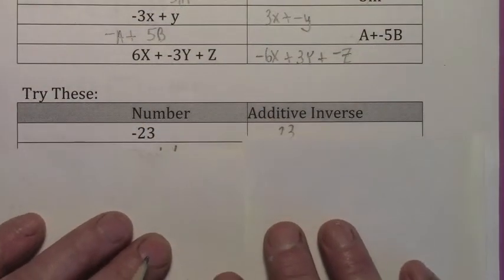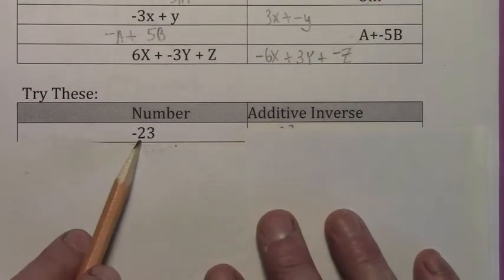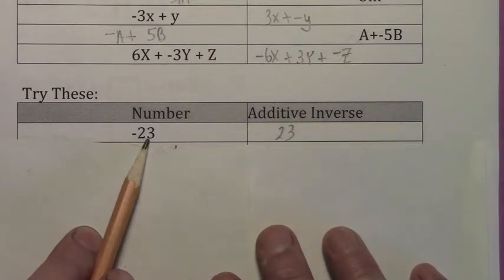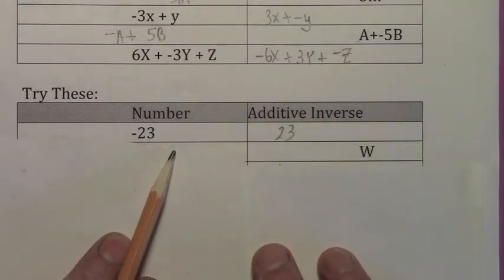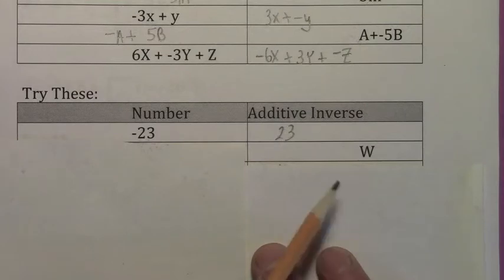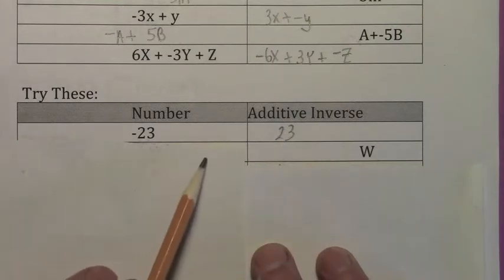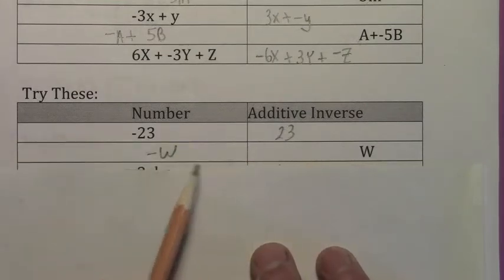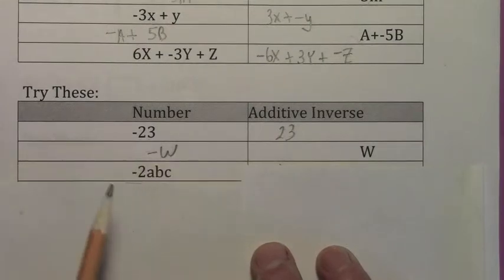Okay, here we go. So what's the opposite or additive inverse of negative 23? It'd be positive 23, right? What's the opposite of w? Or you can say w is the opposite of what number? What do you add to w to give 0? Negative w, right? What's the additive inverse of negative 2abc?